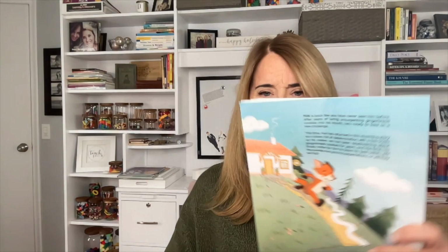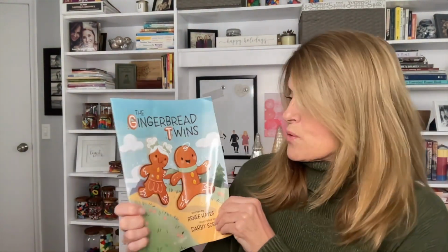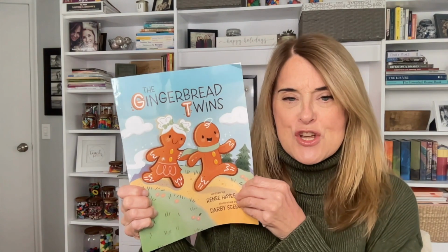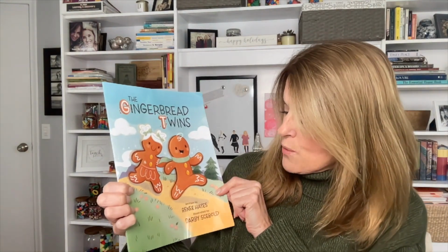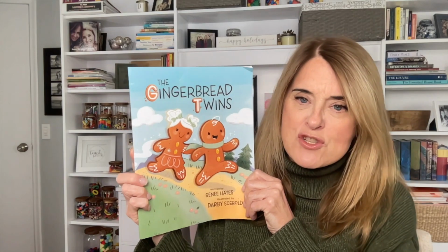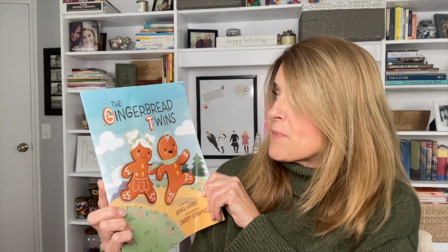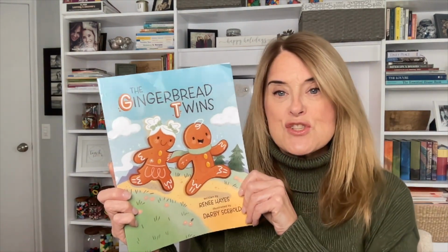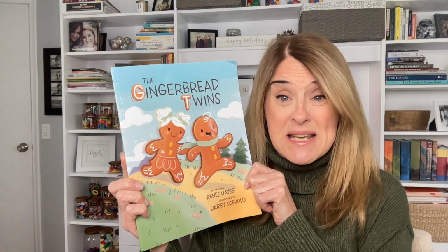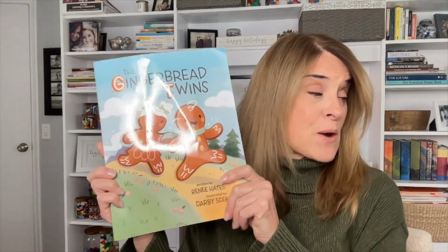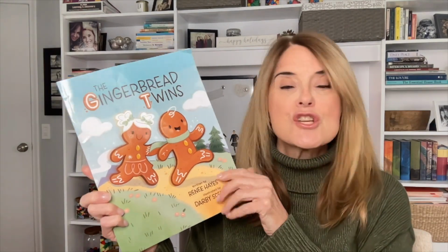Okay, so the following day, I have 2. And I don't read them in any particular order. Whichever I want to read during circle time, I will. Whatever one I want to read during center time, I will. But this is new. It's called The Gingerbread Twins by Renee Hayes. And this is special this year because I have 4 sets of twins in my 3- and 4-year-old preschool this year. So I just thought with 4 sets of twins, we got to read this book. So I'm excited. I've read this book already. Super cute story. You'll love that one.